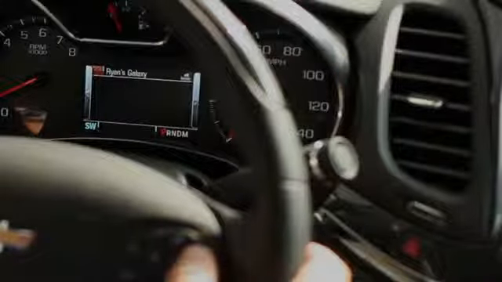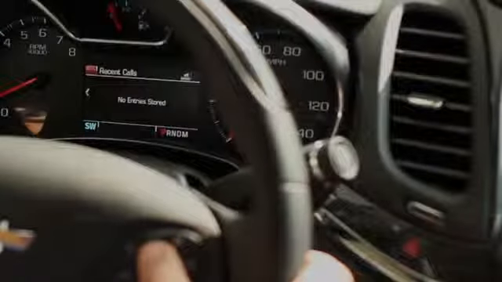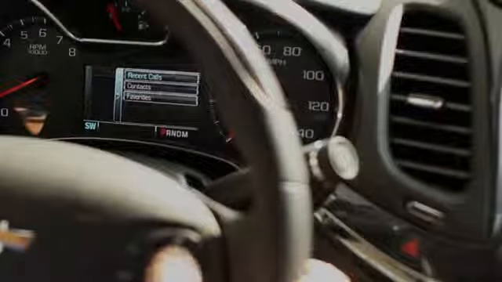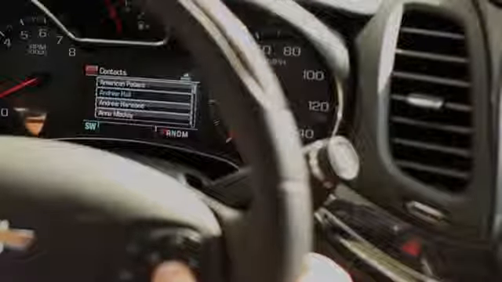Once again, we can click right. We can see my recent calls. I can go down through my contact list and scroll up and down. I can also go to my favorites if I had favorites saved.